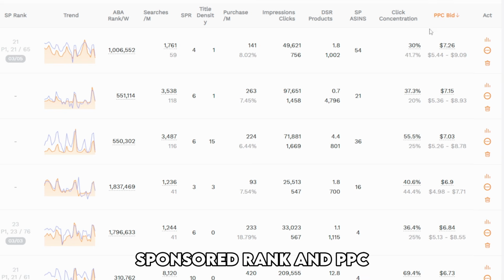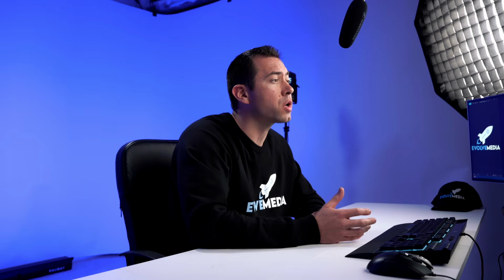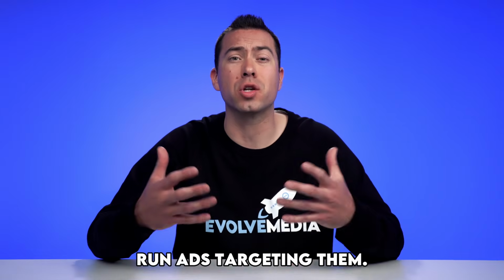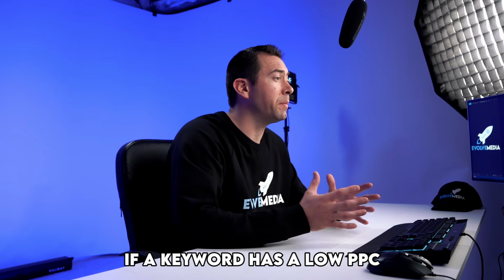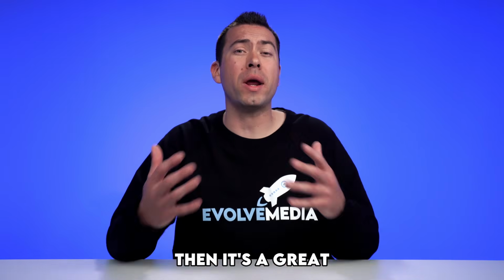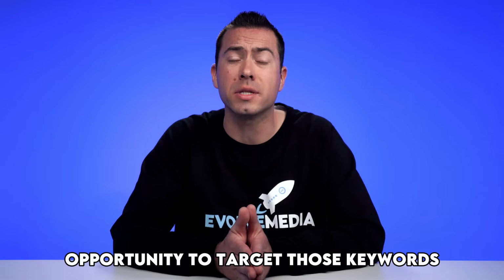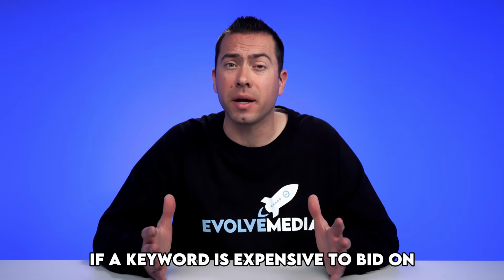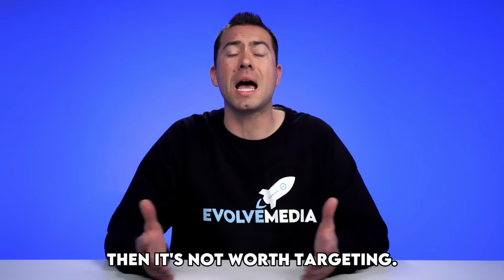Sponsored rank and PPC bid tell us whether sellers are paying to rank for these keywords and how much it costs to run ads targeting them. If a keyword has a low PPC bid, under $1.50, and a high purchase rate, then it's a great opportunity to target those keywords because that means your ads may actually be profitable. If a keyword is expensive to bid on but doesn't convert well, then it's not worth targeting.